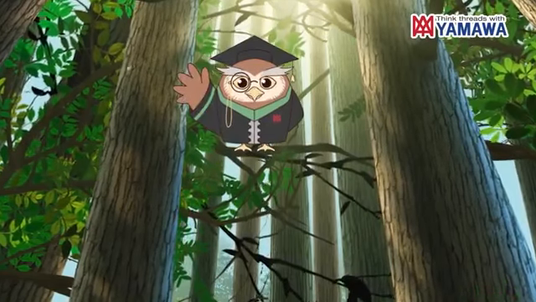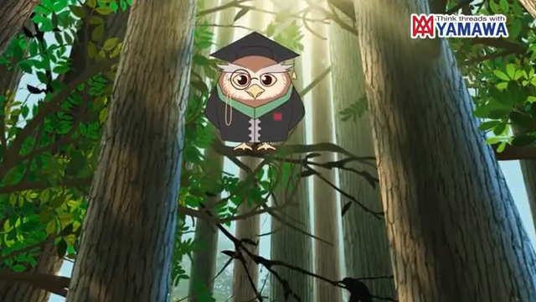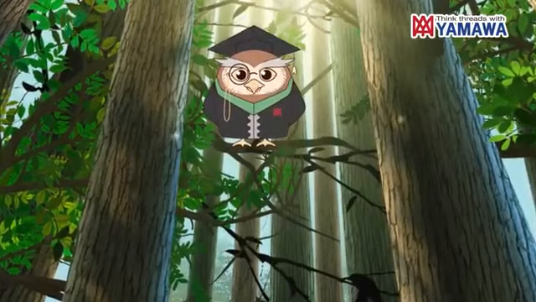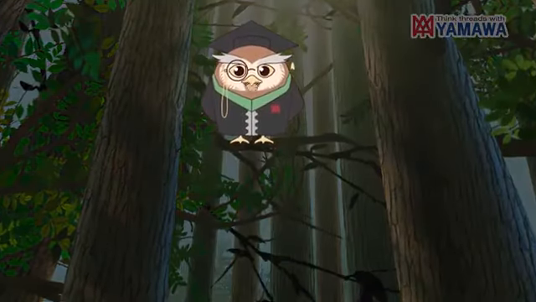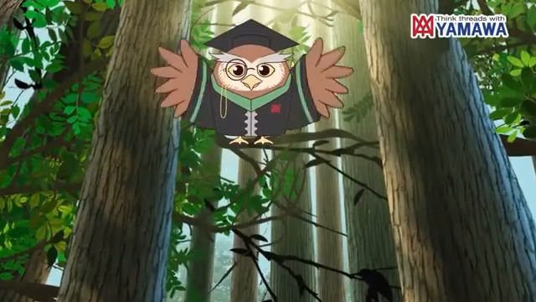I am an owl who lives in the forest of Yamawa. I am the master and fairy of the forest. I have a 360-degree field of view and night vision, and I never miss a problem. I am also very knowledgeable.